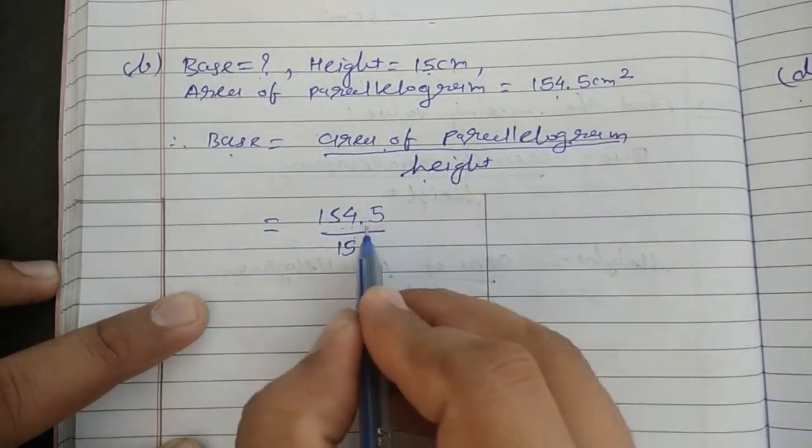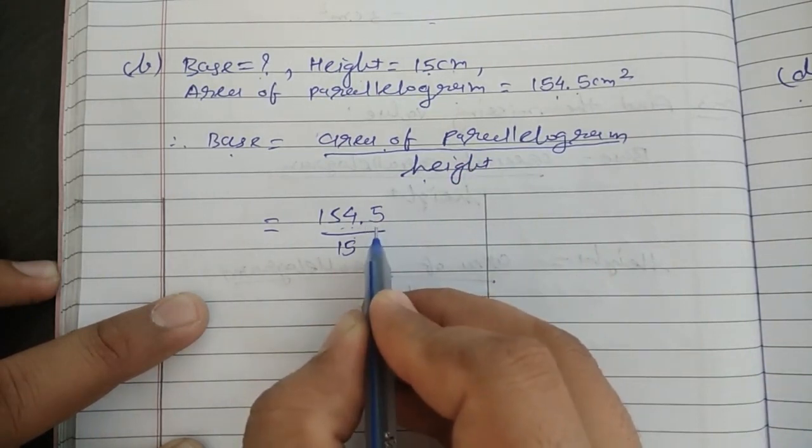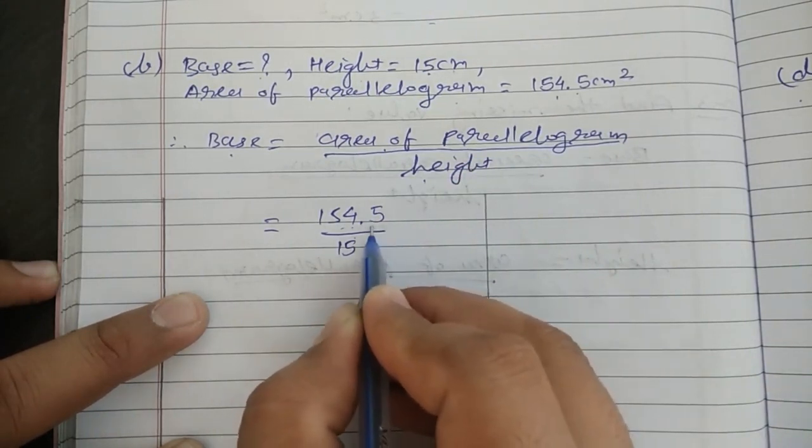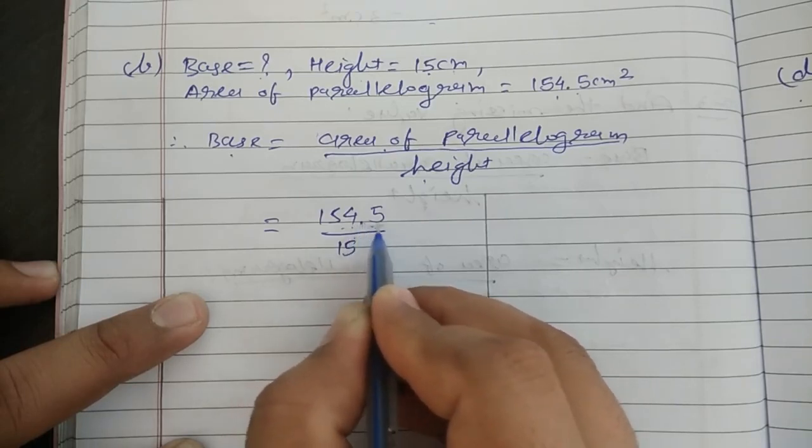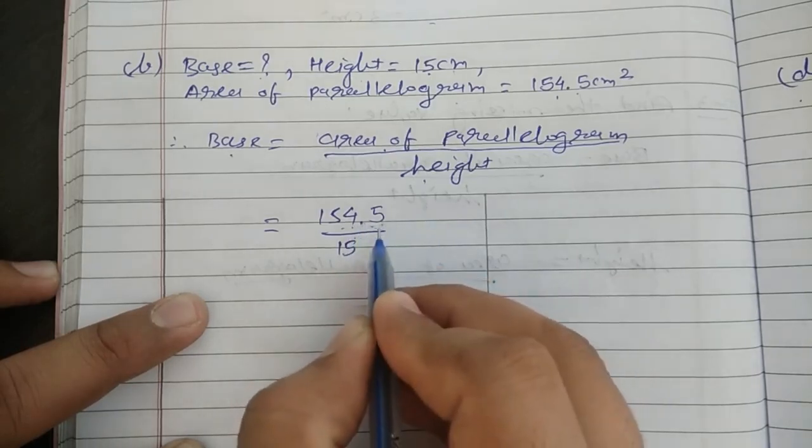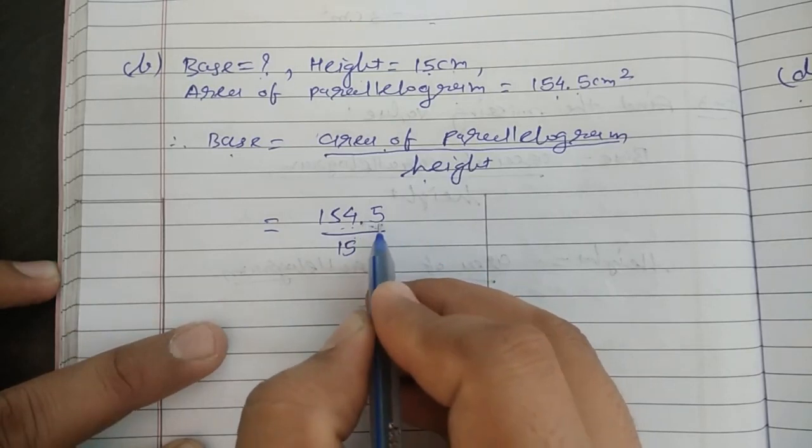For that, first we will check how many decimal places there are. Here we can see there is 1 decimal place, one digit after the decimal point. Therefore, 1 decimal place, so we will multiply this number with 10.